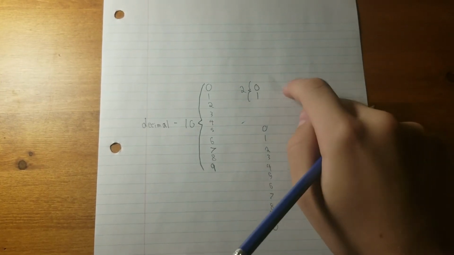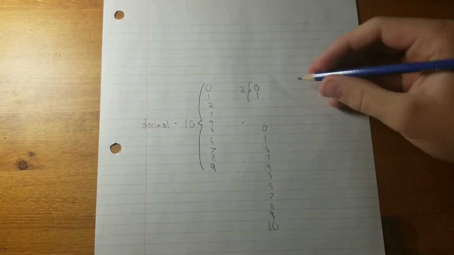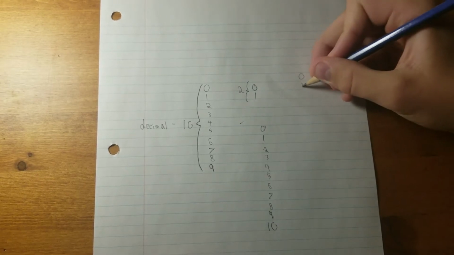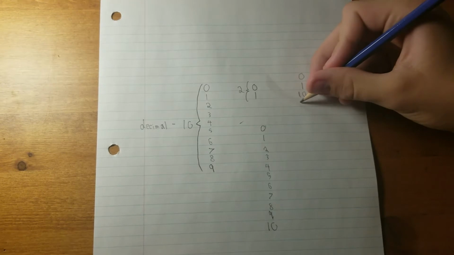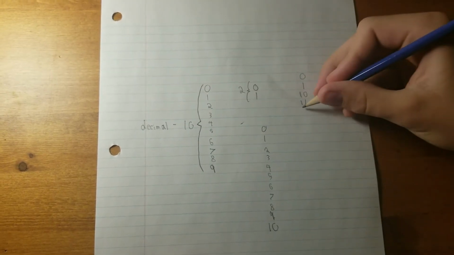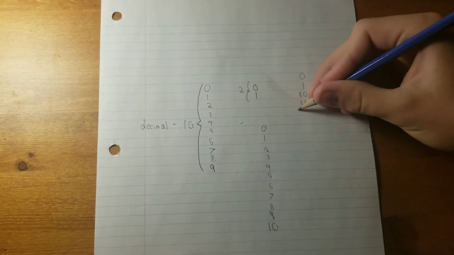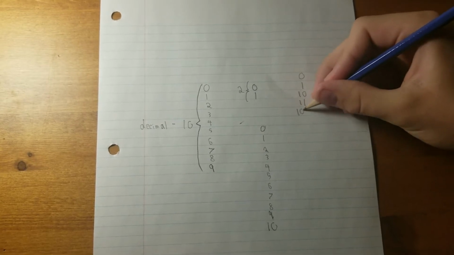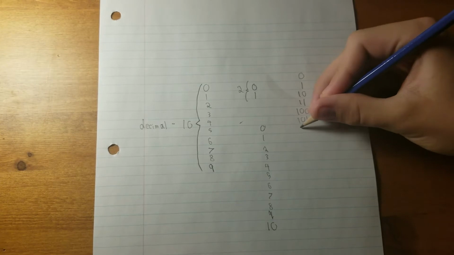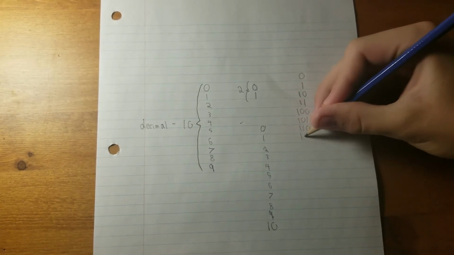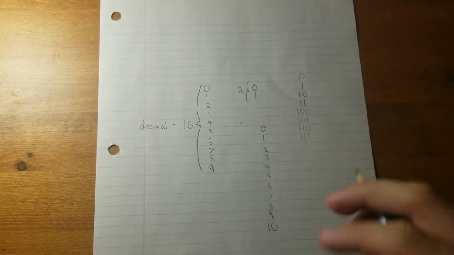So how we count with zeros and 1s is we do this. We go 0, 1, but we can't go above 1, so we go 1, 0. Then we go 1, 1, but we can't go above 1 here, so we carry the 1 over, make it a 0, and keep going. So 1, 0, 0, 1, 0, 1, 1, 1, 0, 1, 1, 1, and down like this.